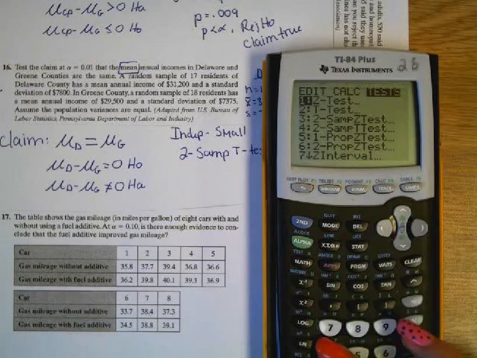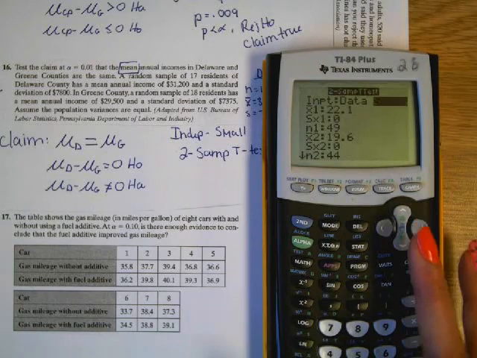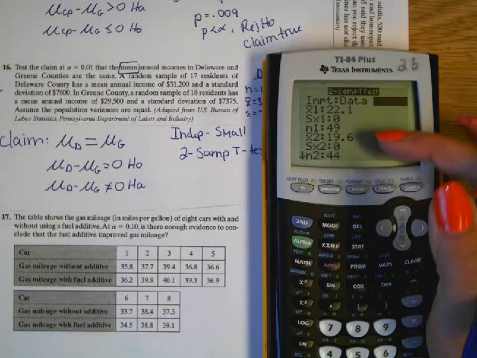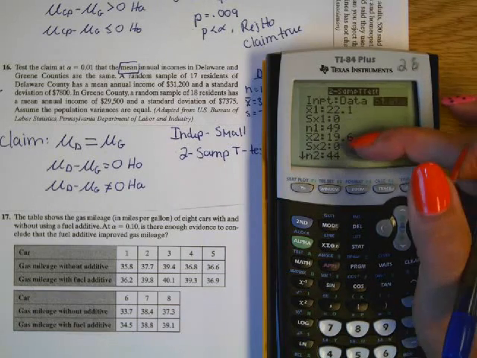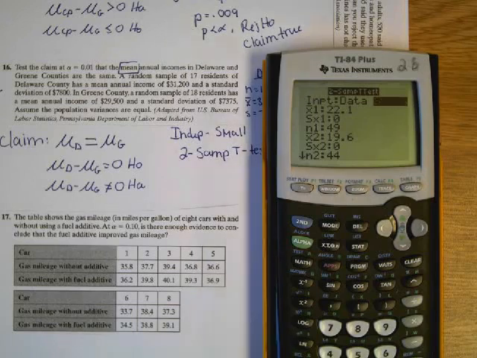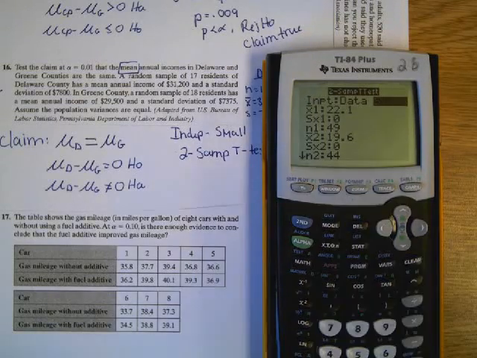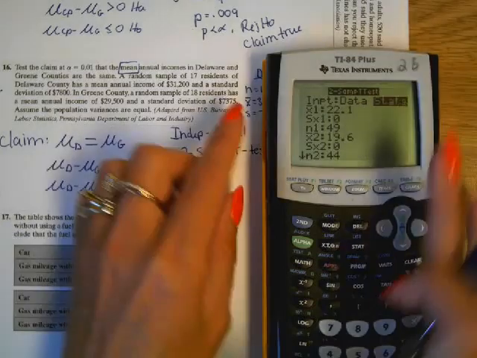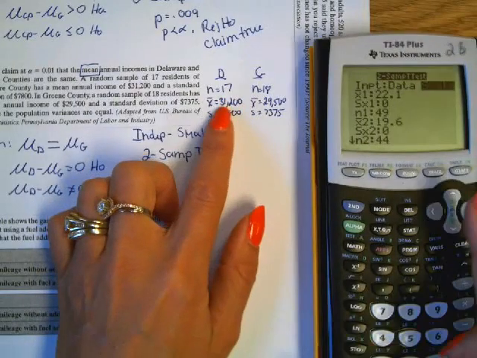So 2-SampTTest is 4. I really like whoever made this program better because they put all the sample 1 stuff here and then all the sample 2 stuff, where the other one kind of jumped back and forth. I'm going to say 2 different programmers did these programs, because why wouldn't you just stick all the sample 1 stuff in a row?